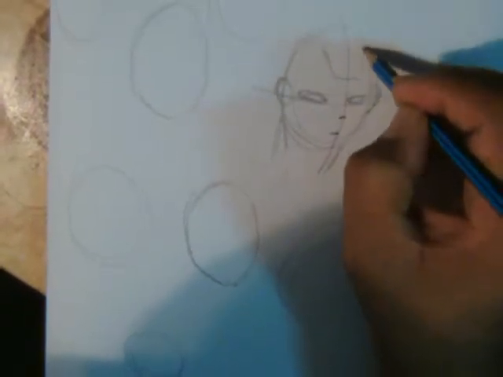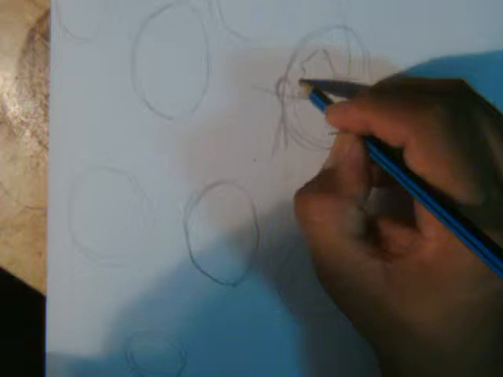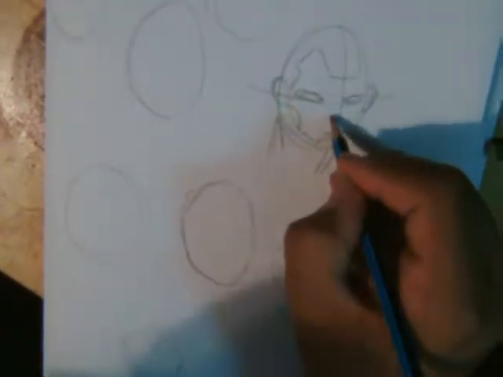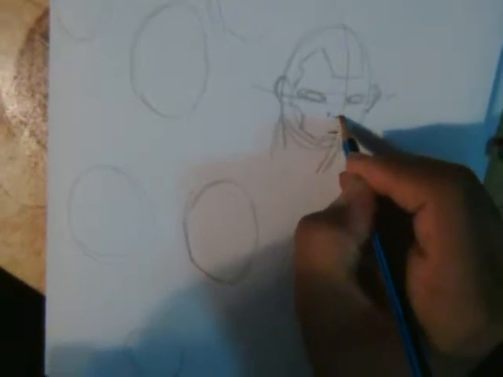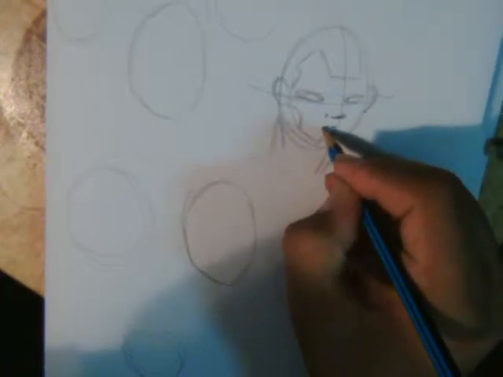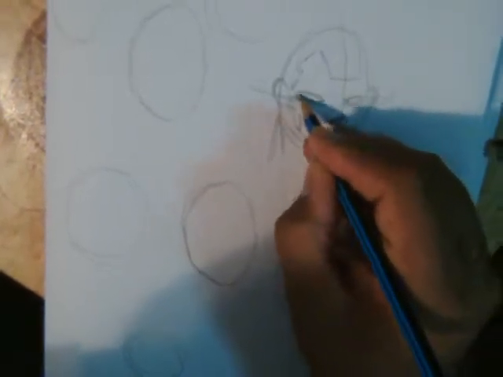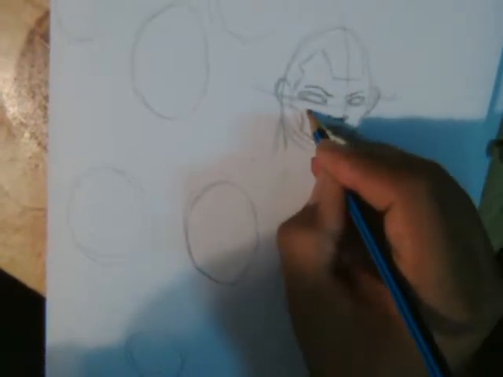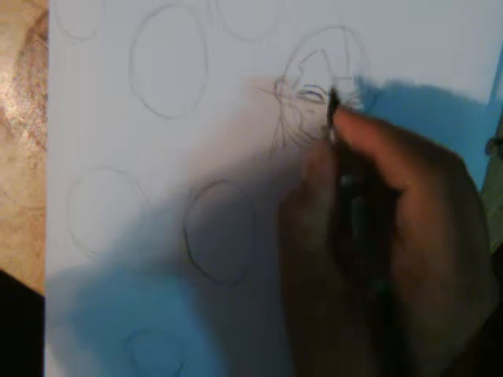So I'll add little features that are pretty much gonna get darkened in later. Okay, we'll give him his nose. The nose can be done whichever way you want. You don't have to do it the way I have it here. You can make the nose any way you want. Okay. We'll use the pen to darken this in. Or you know what? I'll use my other pen.